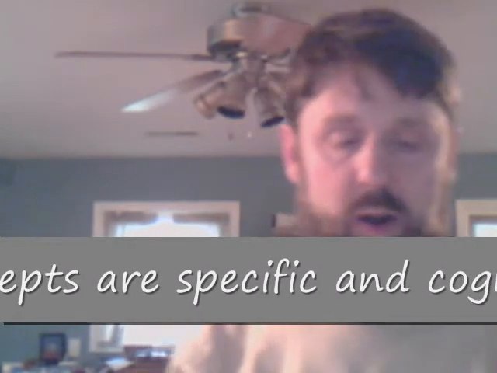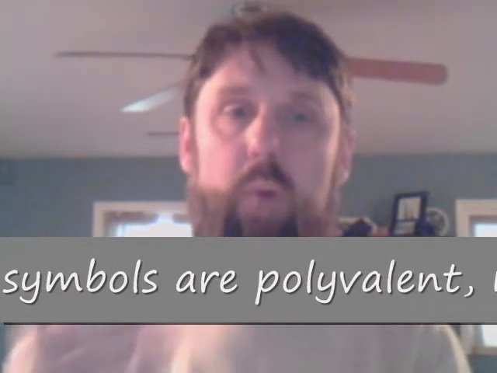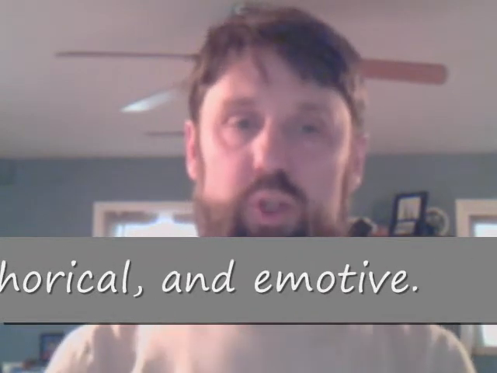Concepts are specific and cognitive, whereas symbols are polyvalent, meaning they can carry multiple levels or dimensions of meaning. They're often emotional, or what we might call precognitive. This is why symbols, of course, are so important in religious life. Maybe less helpful in other areas of life. But for religion, symbols are very important in symbolic communication, because in religion we're dealing with things that aren't necessarily concrete, that are supernatural. And it can be difficult then to put supernatural things, ideas, and supernatural experiences into words and into concepts.